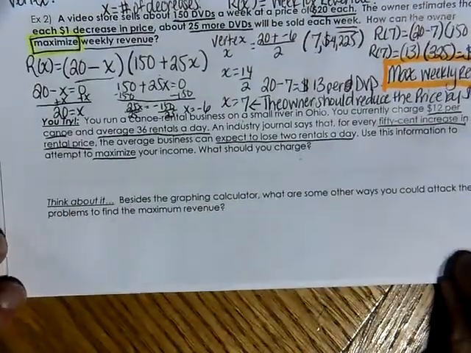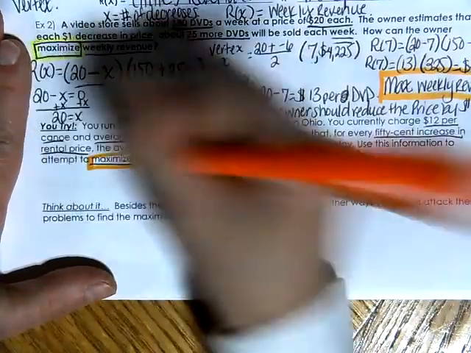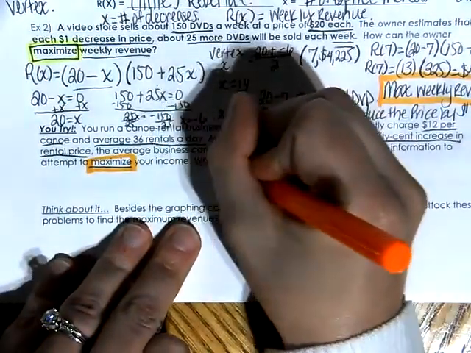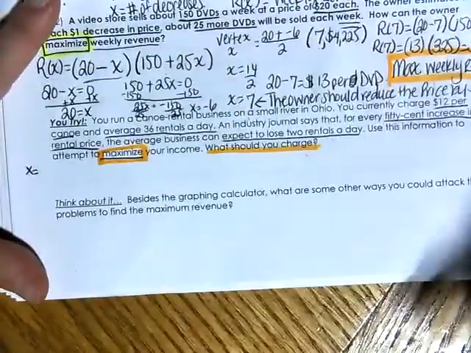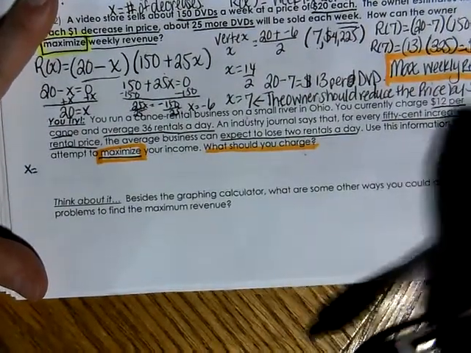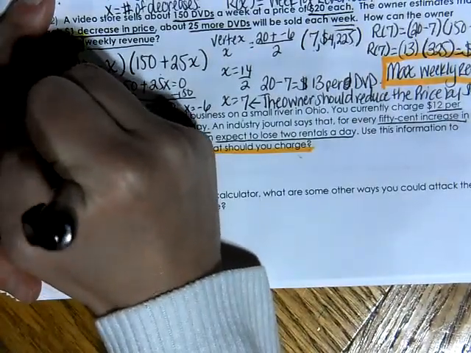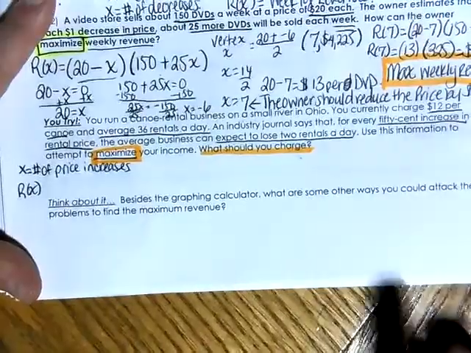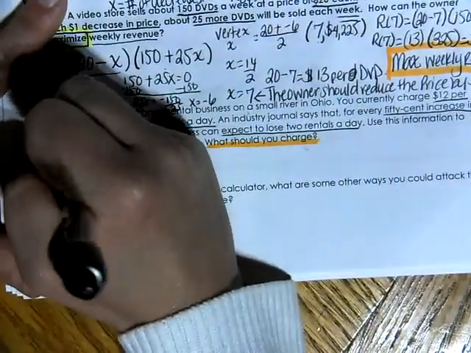What should you charge? Okay, so when you see that word maximum, that is your clue that we want to look at our vertex. And the question that we really want to answer is, what should you charge? Okay, so let's go ahead and define some variables. I am going to let x equal the number of price increases this time. And r of x this time around looks like we're talking about per day. So this is going to be daily revenue.